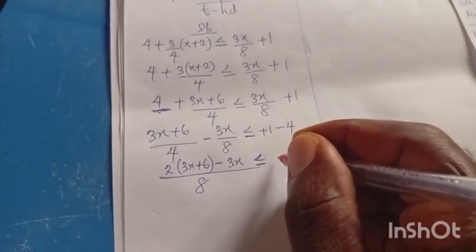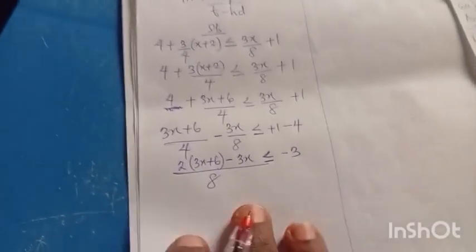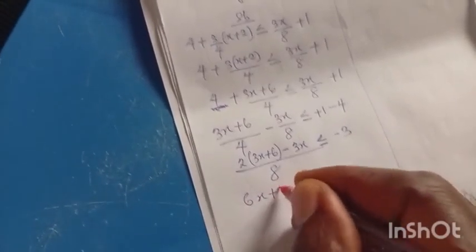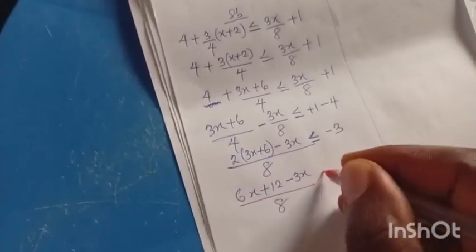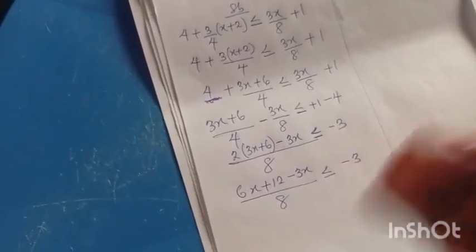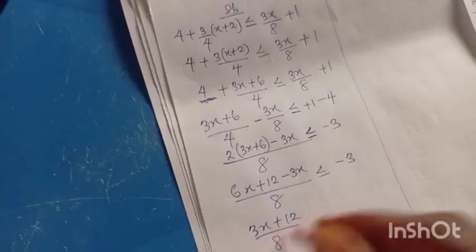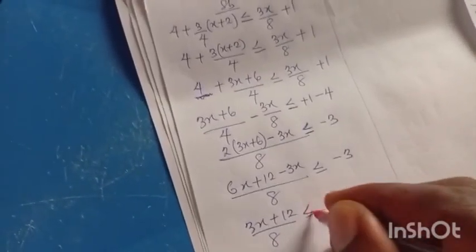1 minus 4 is minus 3. Alright, you can see what I'm doing right now. 3 times 2, that's 6x plus 12 minus 3x over 8 less than or equals to minus 3. I'm moving forward. Collect my like terms. You can see how the thing is getting simpler. 6 minus 3, that's 3x plus 12 over 8 less than or what? Equals to minus 3. Any difficulties?